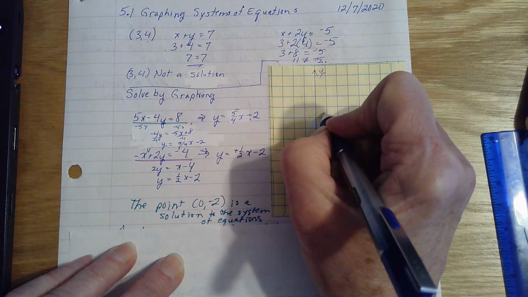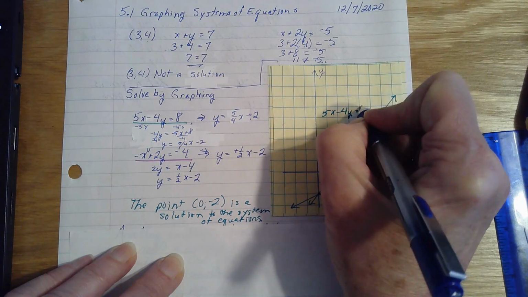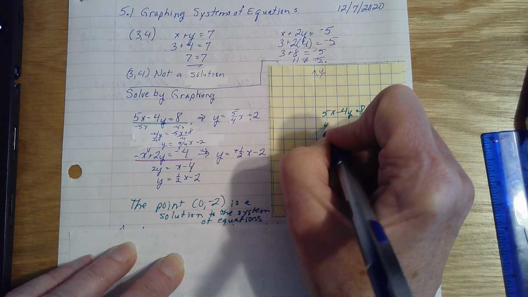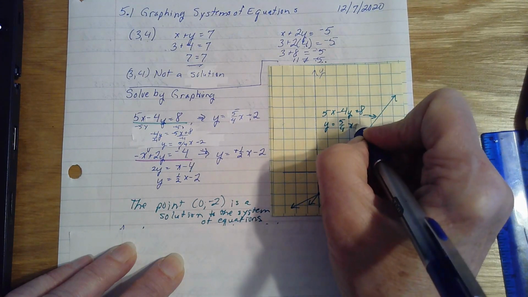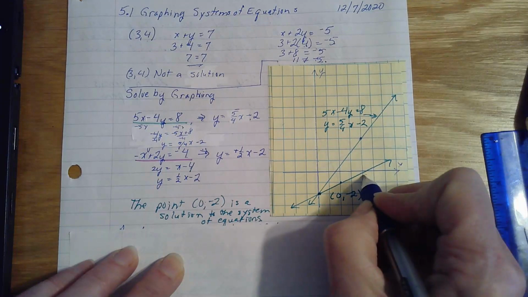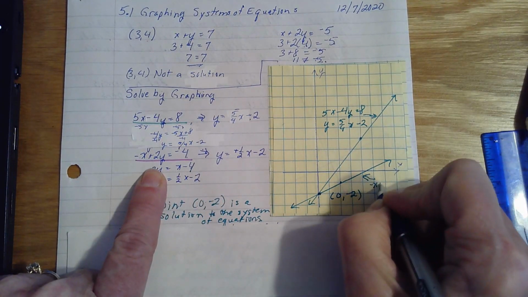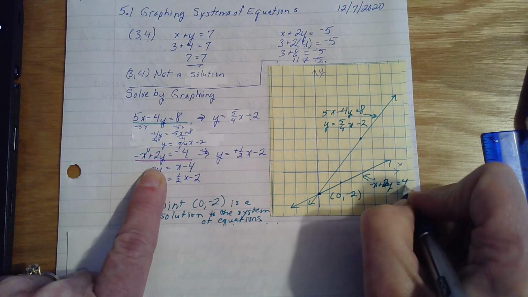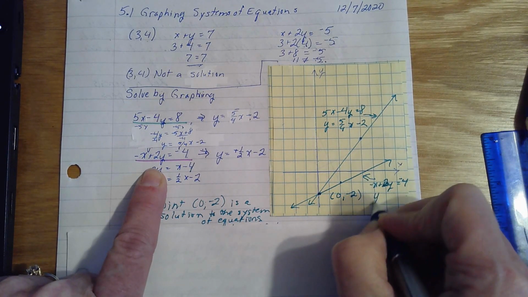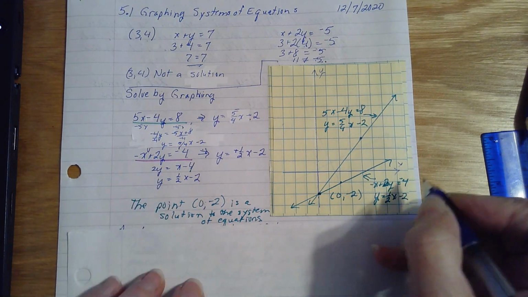This line is 5x - 4y = 8, or y = 5/4 x - 2. This line would be -x + 2y = -4, or y = 1/2 x - 2.